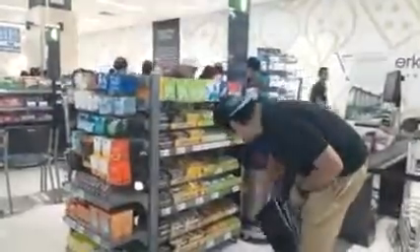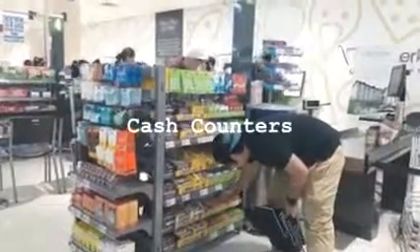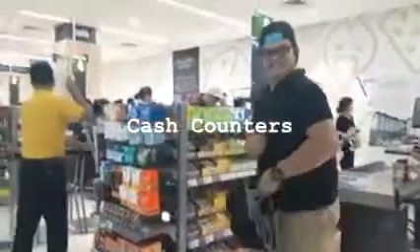The last feature we have is the cash counters. Well, basically this is the fast zone and the impulse areas, and you can see a lot of products on display that are easy to pick up and are mostly cheap.